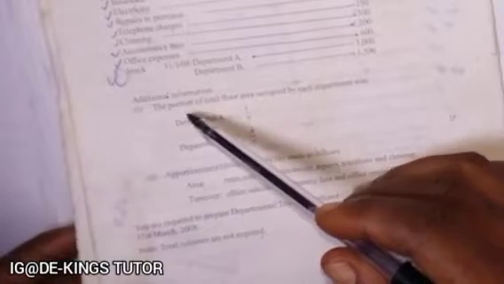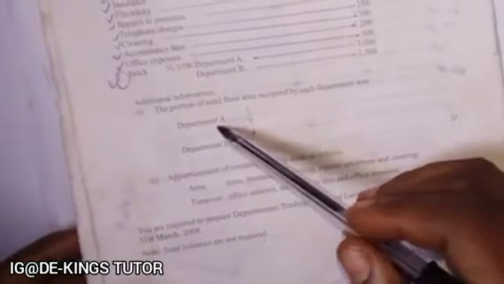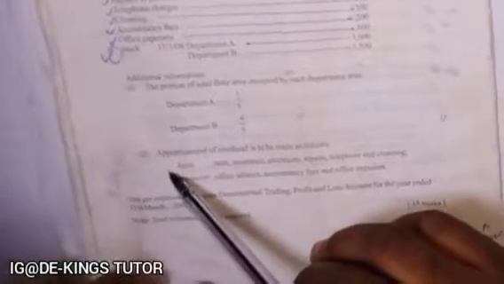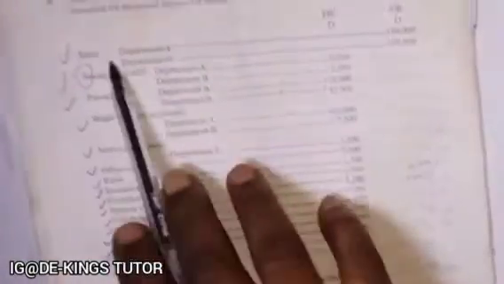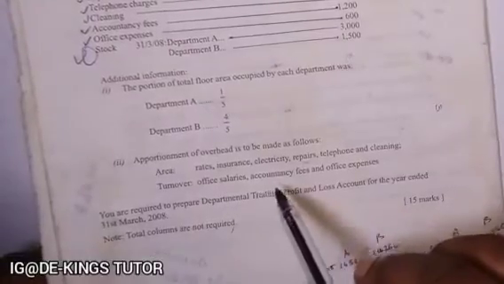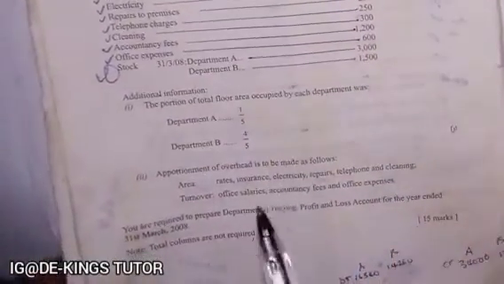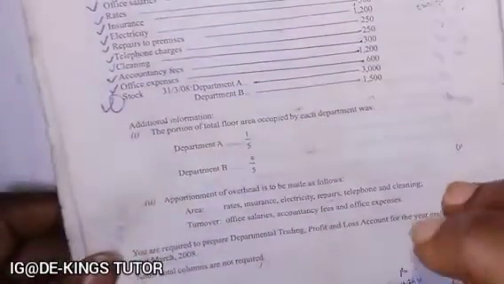Okay, they said the first one, the portion of total floor area occupied by each department was this, Department A and B. Now they're not giving us a yardstick for apportionment. They said apportionment of overhead is to be made as follows: for area, which is this that was given, use rates, insurance, electricity, repairs, telephone, and cleaning. You do all this as regards area. Then turnover is the same as our sales. Okay, so sales is already given in different departments. So we're going to use office salary, accountancy fees, and office expenses, and we'll do that as regards the sales. Okay. So the first thing we are going to do here is to prepare the apportionment.